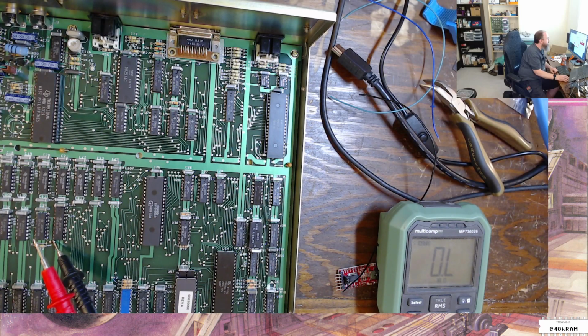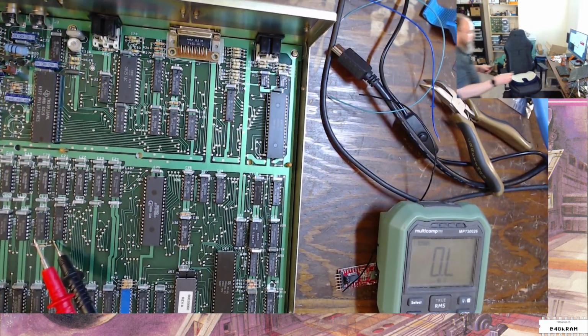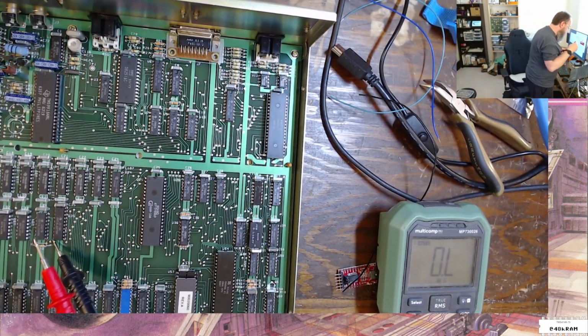Choose OS, Raspberry Pi OS 32-bit. Bring the SD card back over to this PC. Put it in the actual SD interface.